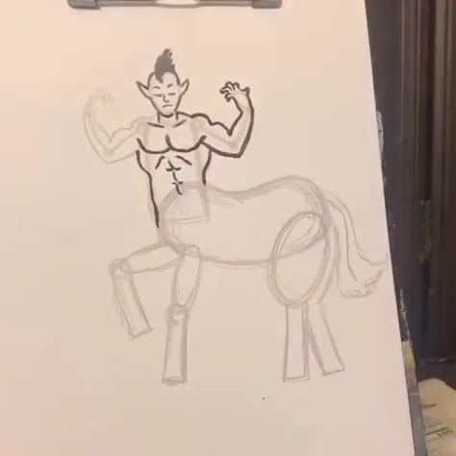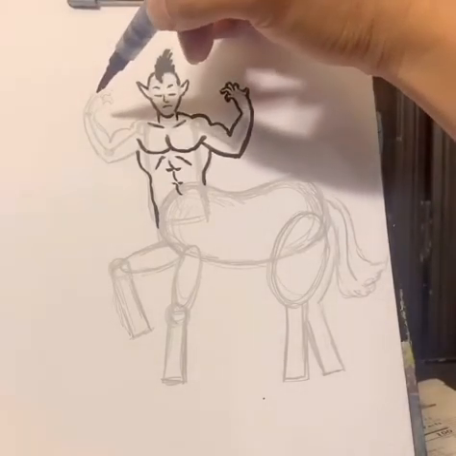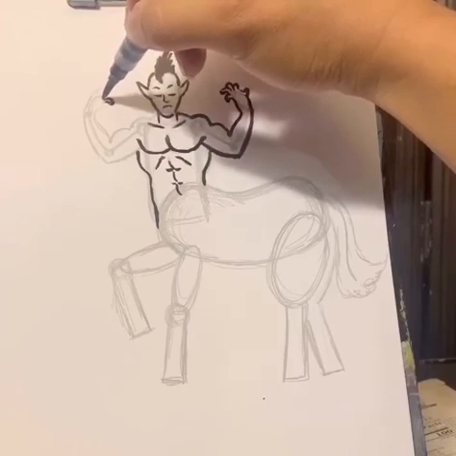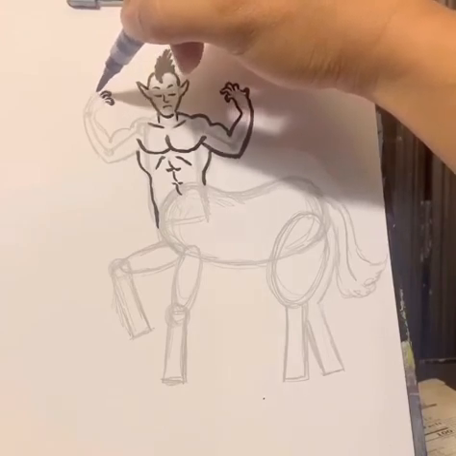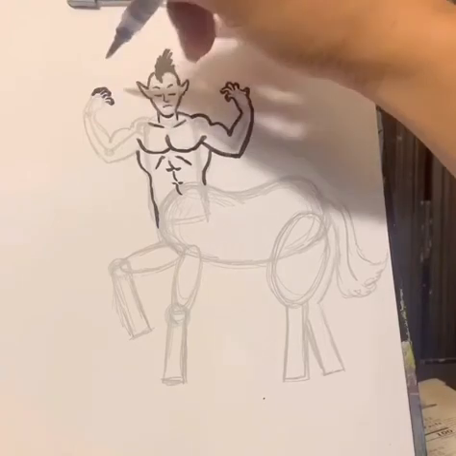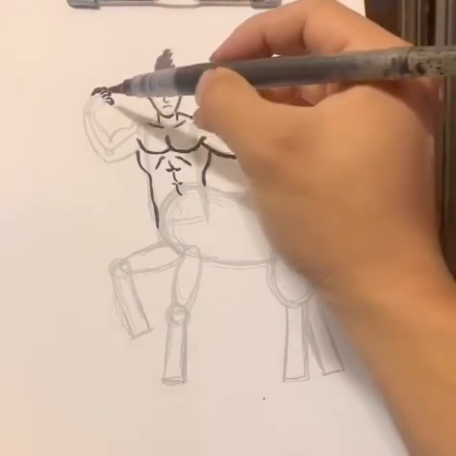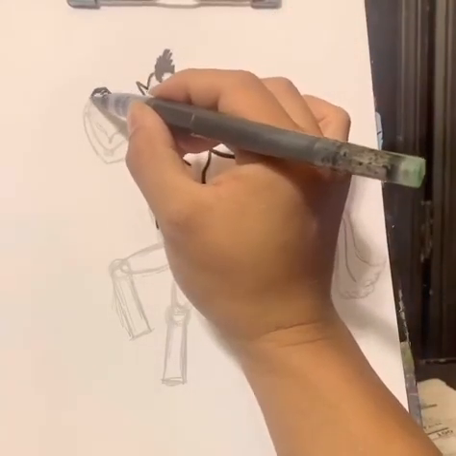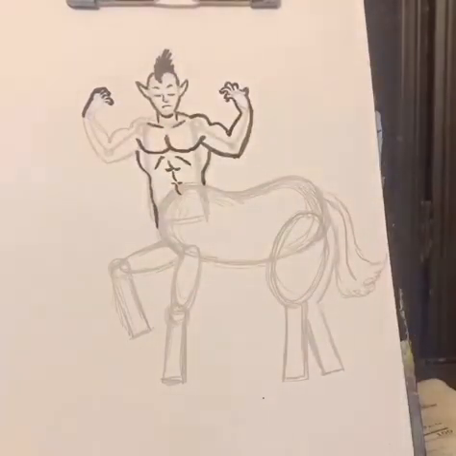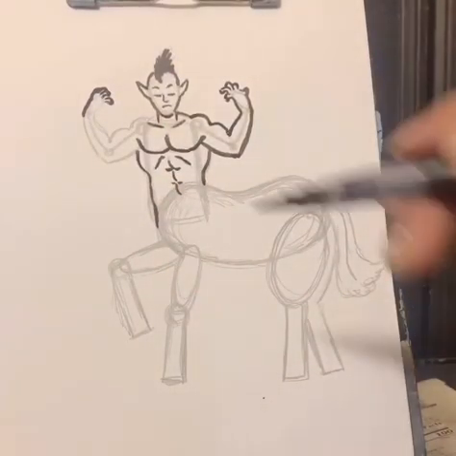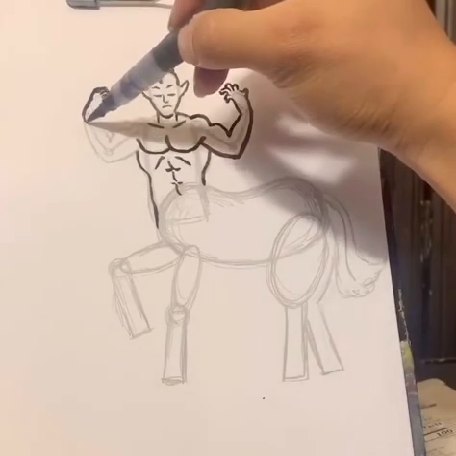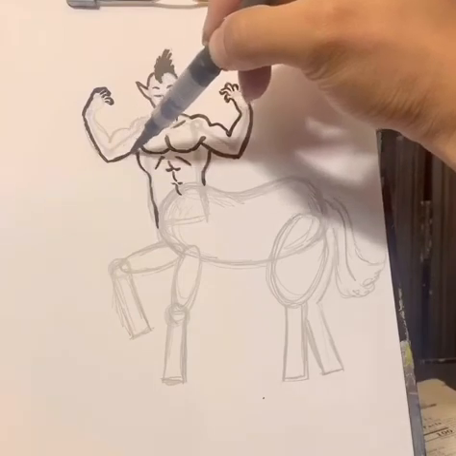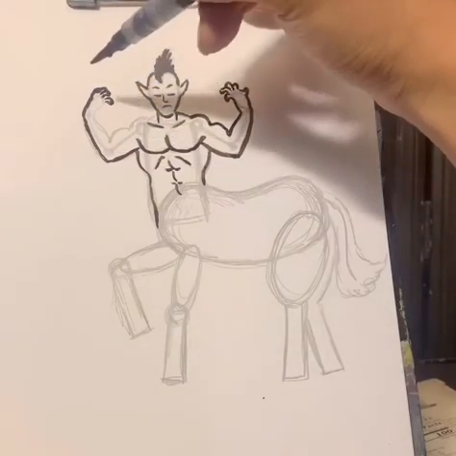And let's draw our centaur's other arm. I think I'm going to start with the fingers this time. And some of them overlap, so you can't see the thumb because it's back behind the hand. And that's okay. So I'm going to go ahead and draw the contour lines around the arm to the elbow, then on the triceps.